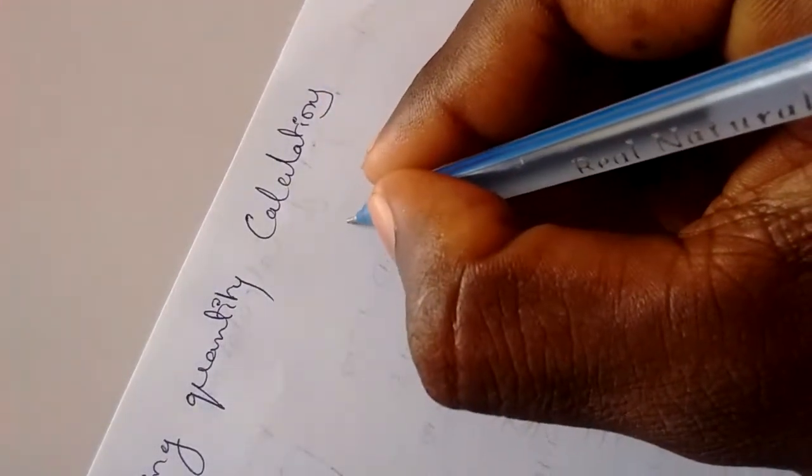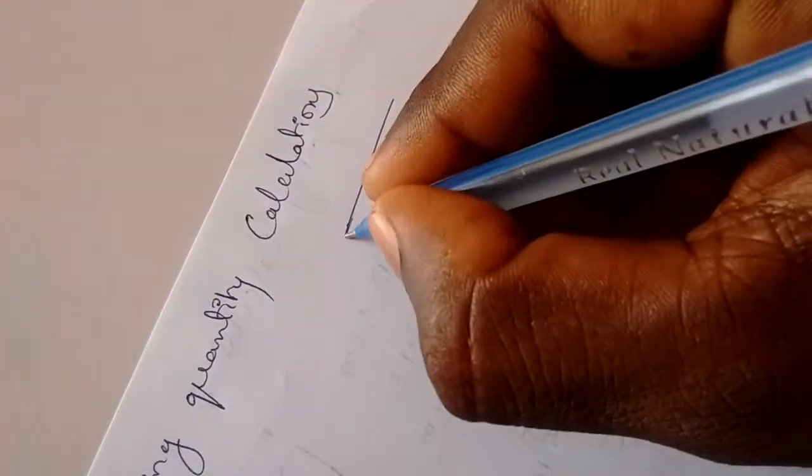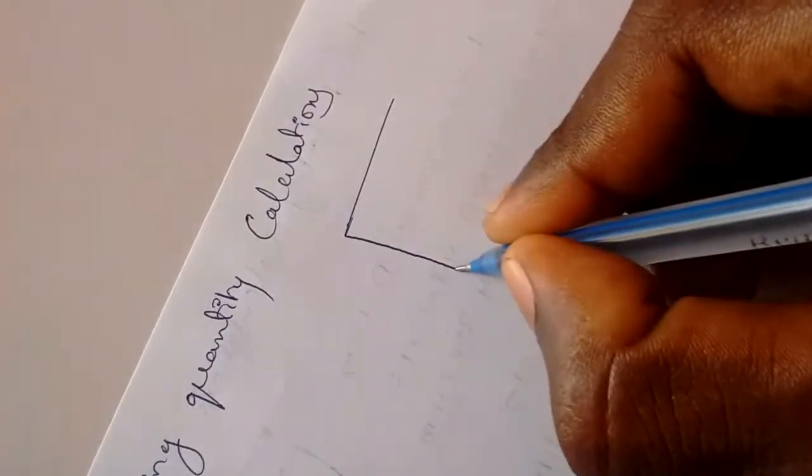I'm giving one sample isolated footing. This is the top view of the isolated footing.